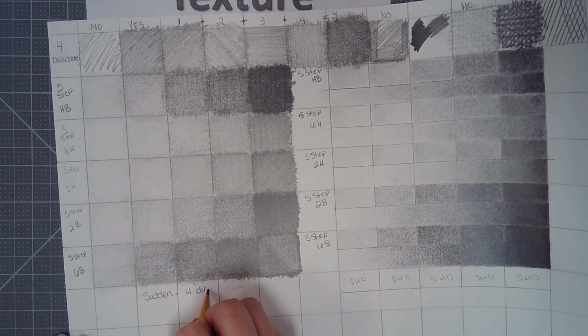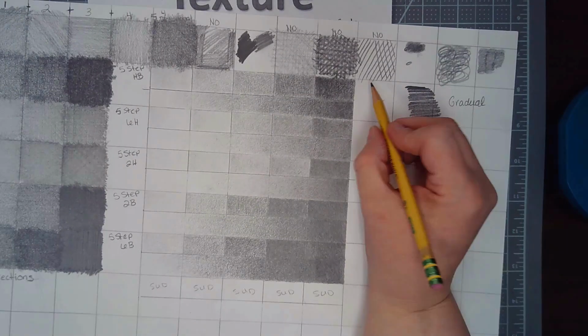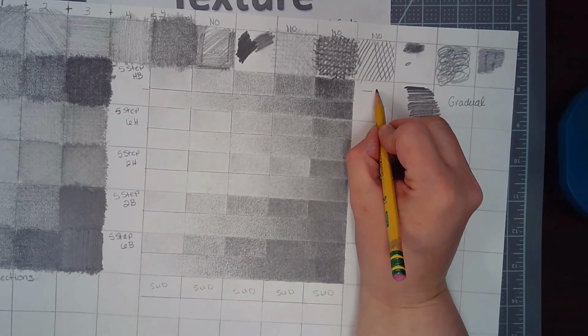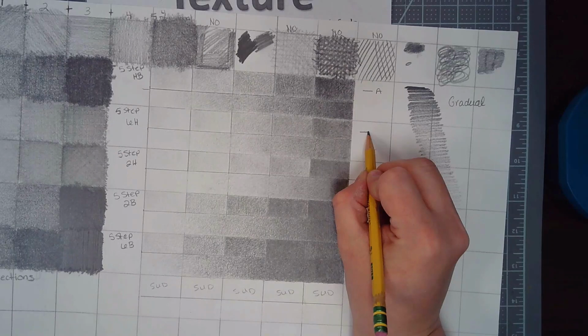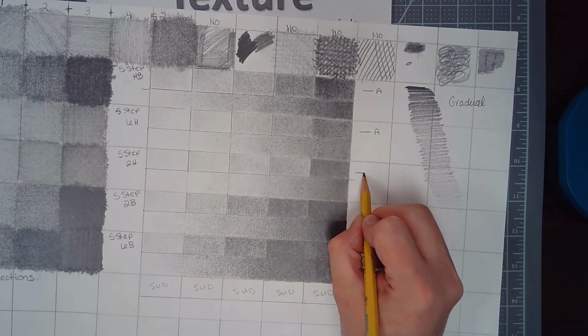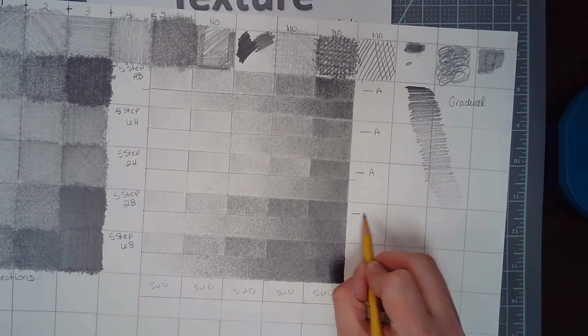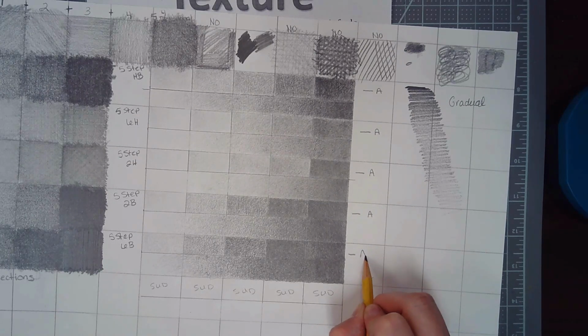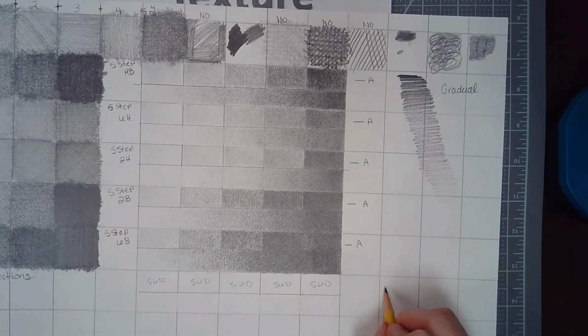These ones, I'll call them A. These top rows, A was sudden and using the smooth shading technique.